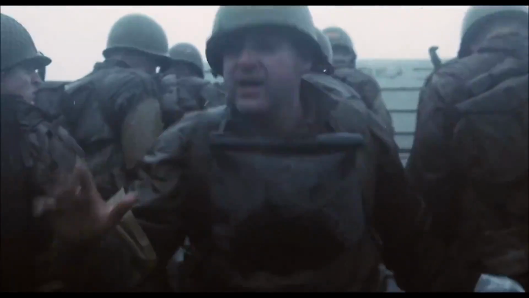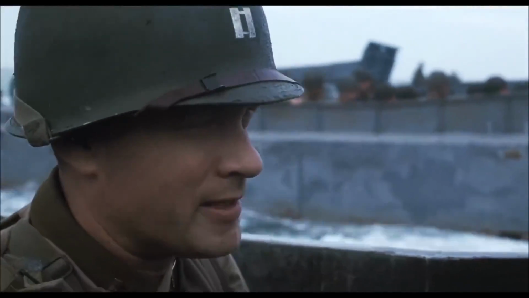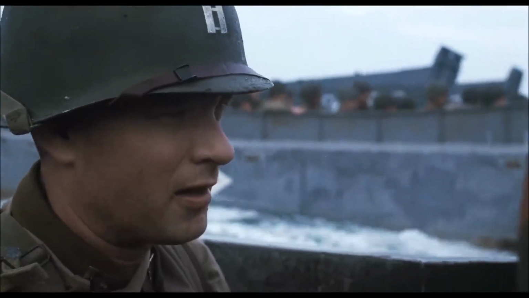Then, this bit right here, you'll notice that you'll start to hear explosions, gunfire, shells, but it's distant.